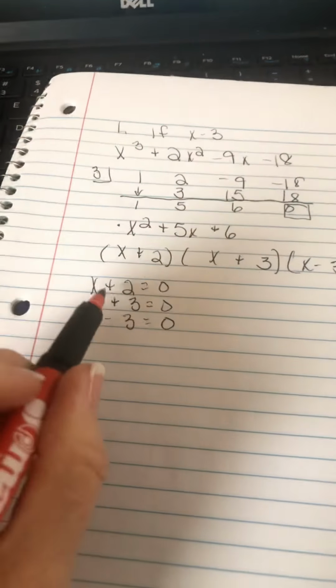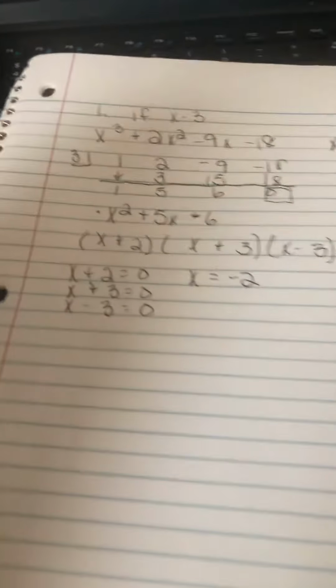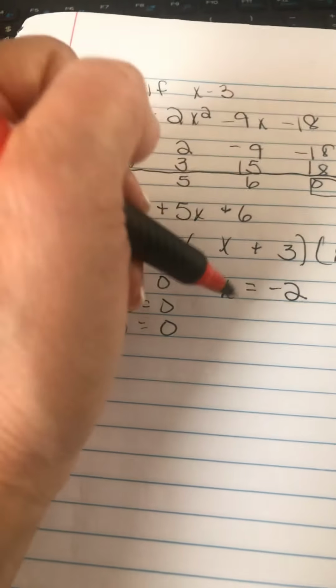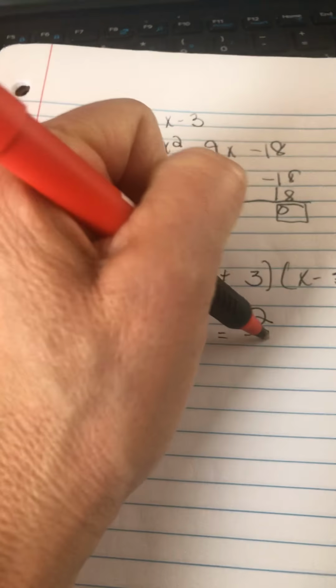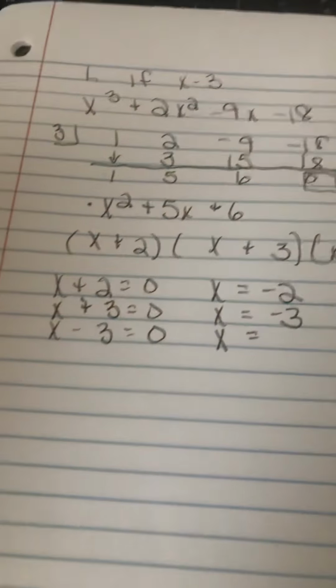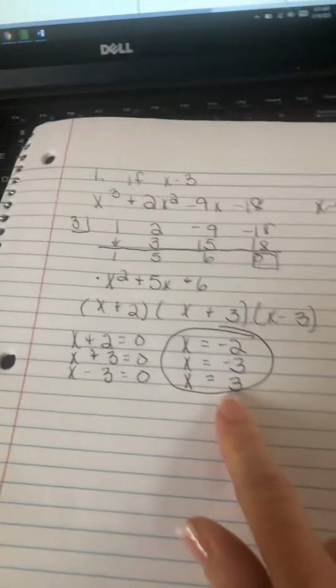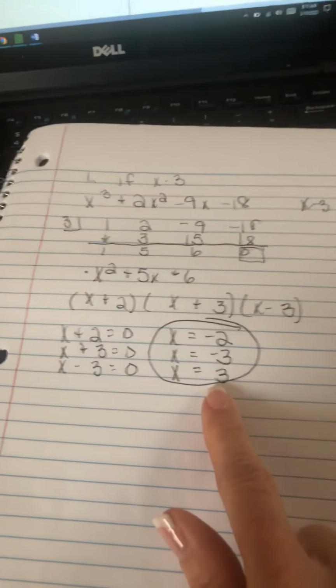And we know in this first one we would subtract 2 from both sides, so x would equal negative 2. In the second one we would subtract 3. And then we would add 3 in the last one. So this is my answer. This will be your answer. This is where we are crossing the x-axis. So now let me just show you.